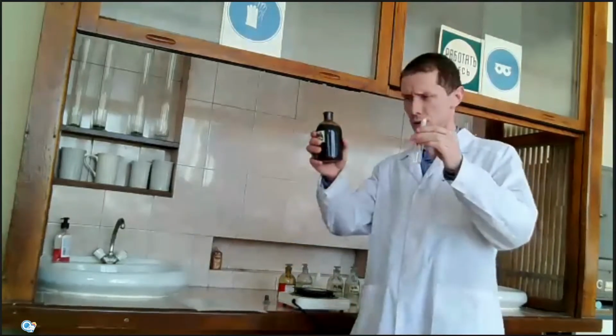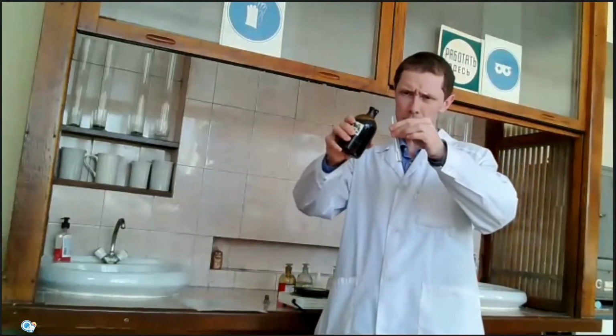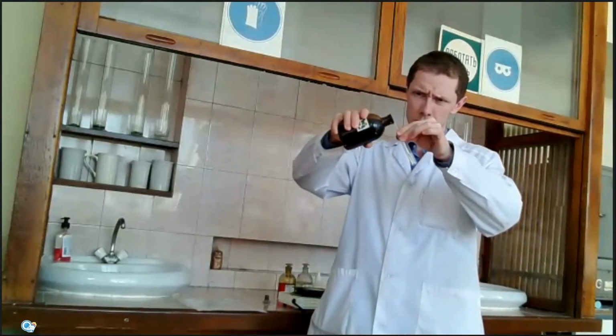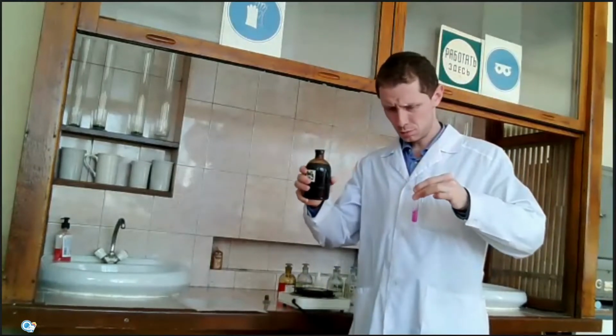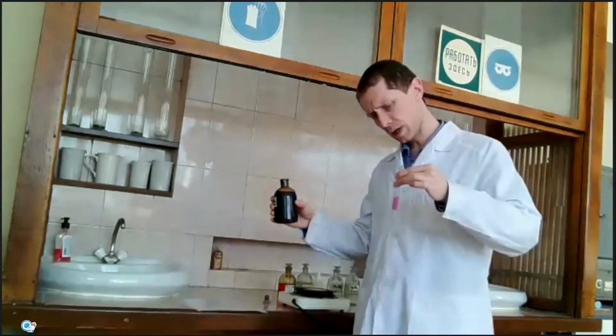If I add potassium permanganate to this solution, potassium permanganate becomes colorless.